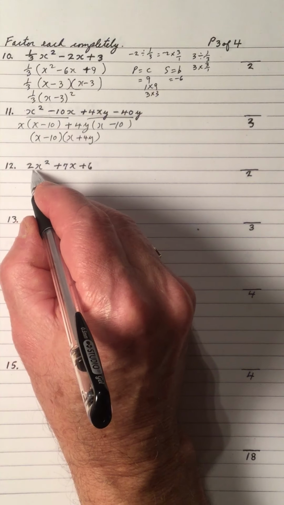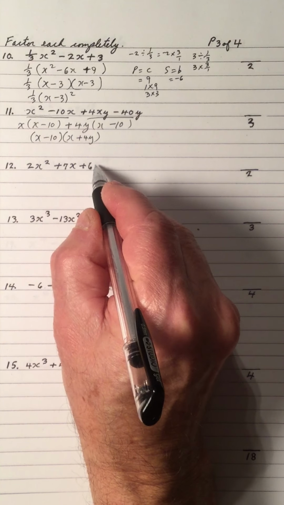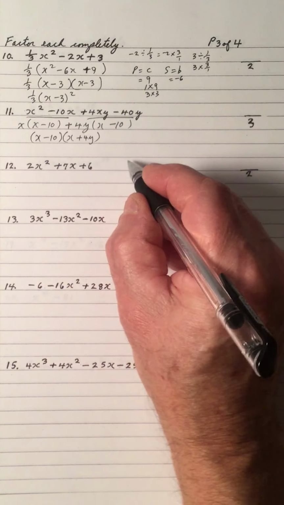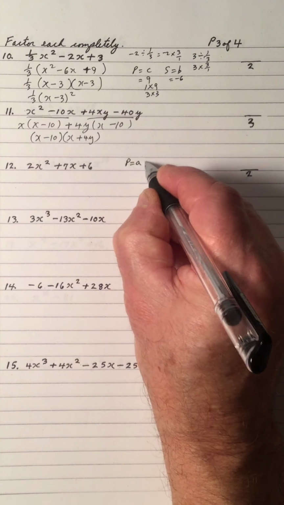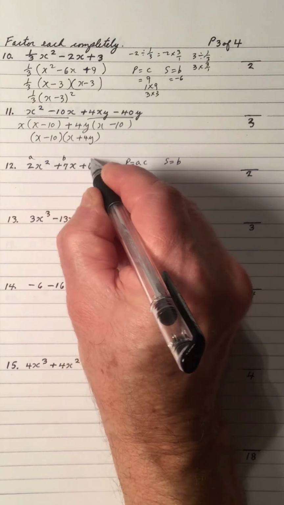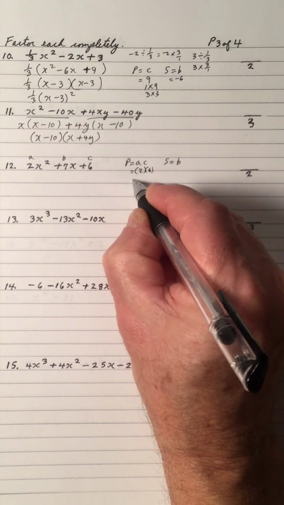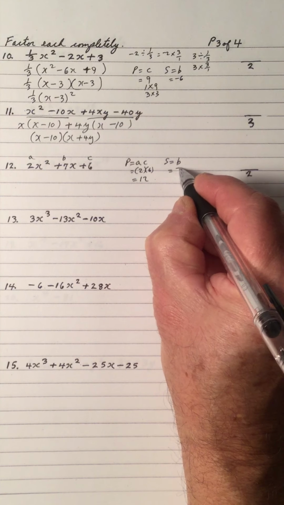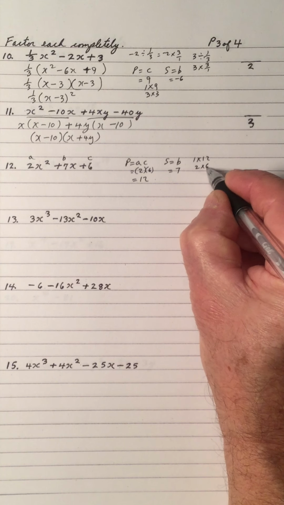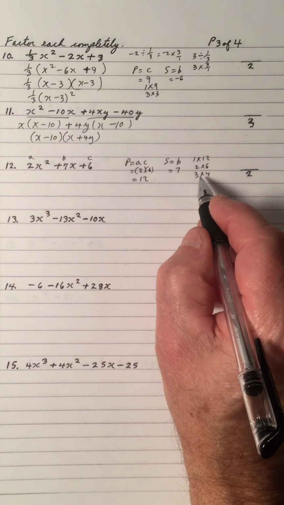Number 12, we have descending order, always obey. We have x squared, x and a constant. x is not common, 2 is not common. So this is where a is not 1. So the product is a times c and the sum is b. Again, a is 2, b is 7, c is 6. So a is 2 and c is 6, that gives the product of 12. b is 7, and the factors of 12 are 1 times 12, 2 times 6, 3 times 4. So which pair of factors multiply to give you 12 and add to give you 7?